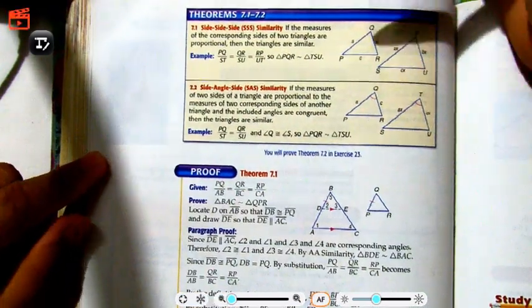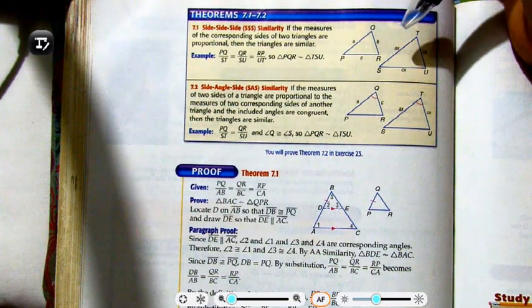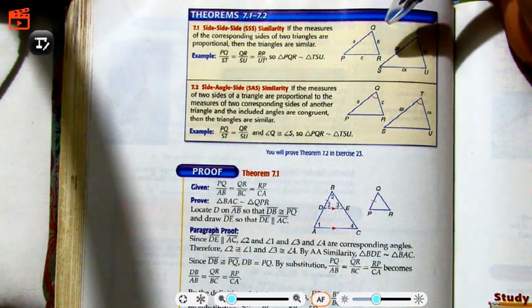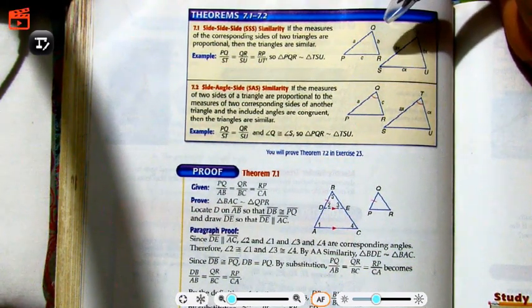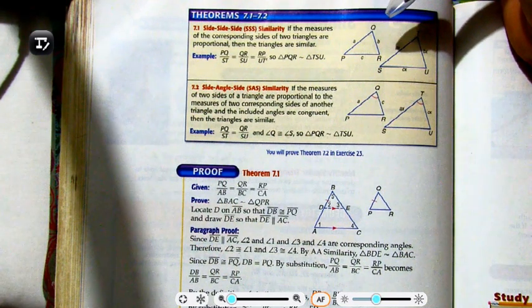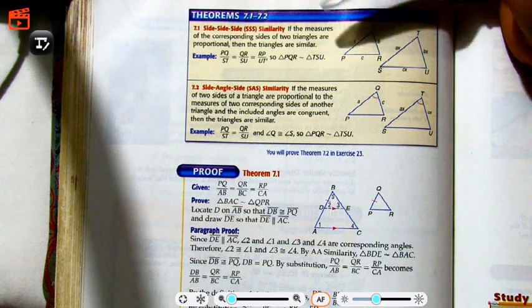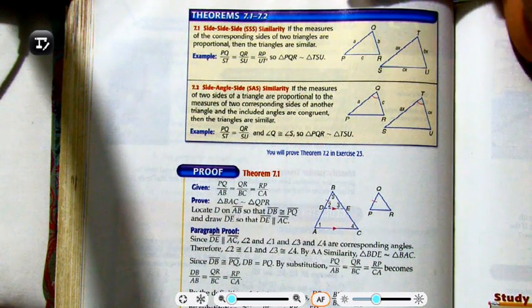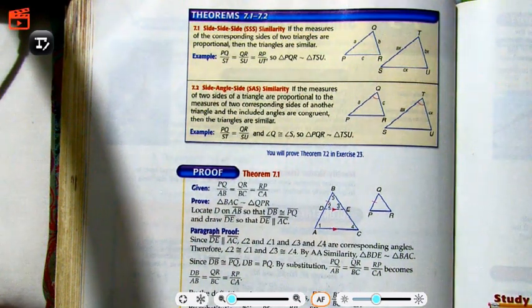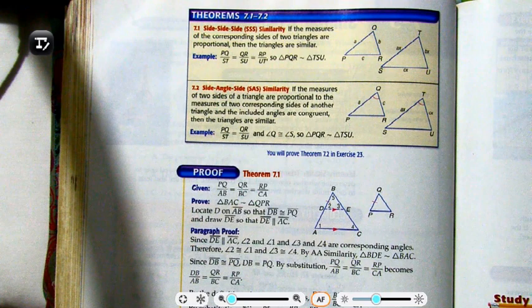So remember that the similar polygon definition tells us that angles should be congruent and sides should be proportional. So with SSS similarity, if you're not given the angles, but all the sides are given, check if corresponding sides are proportional.